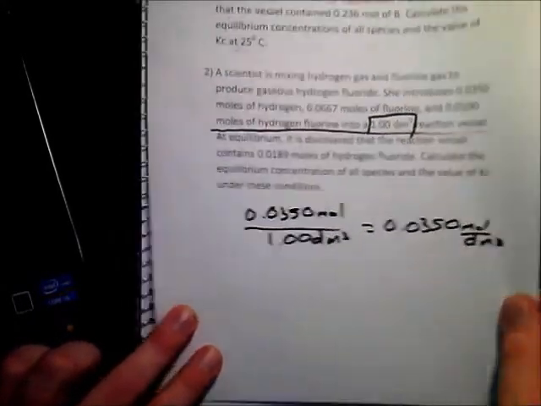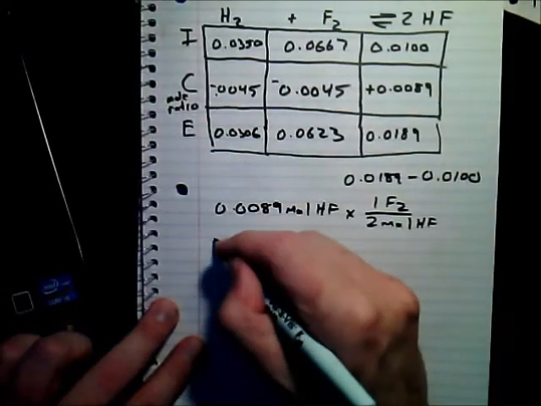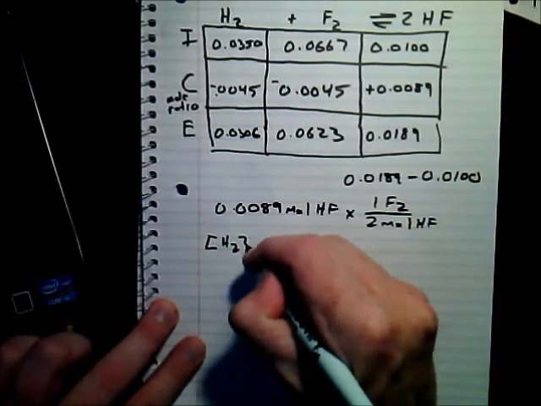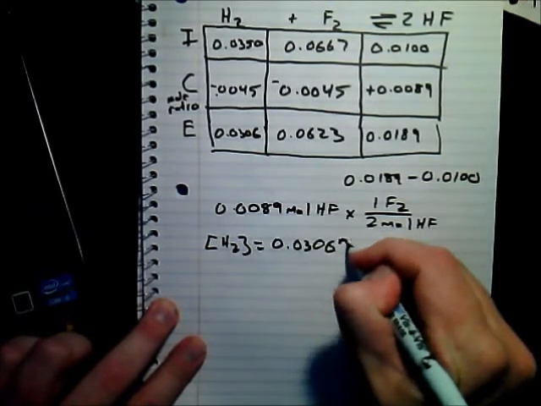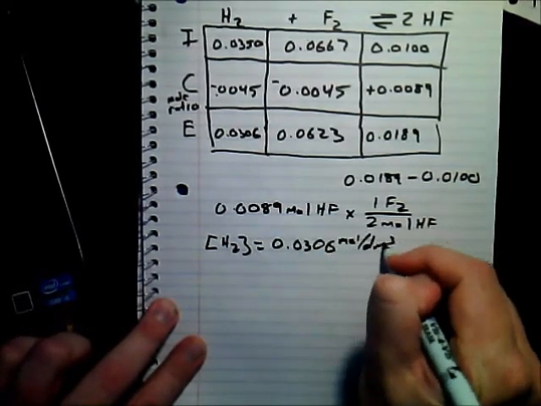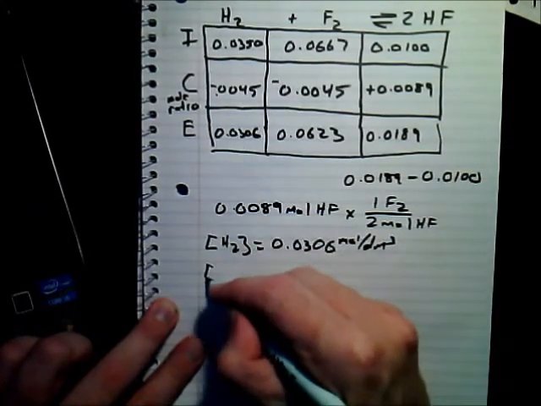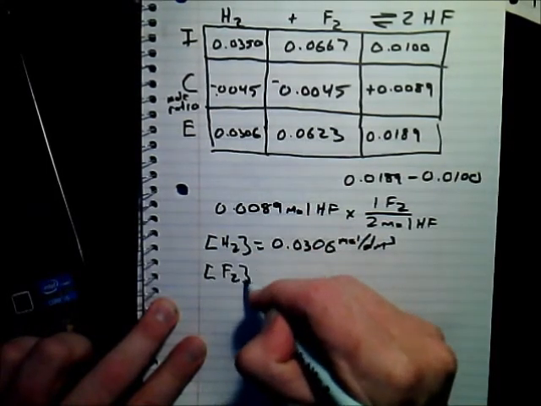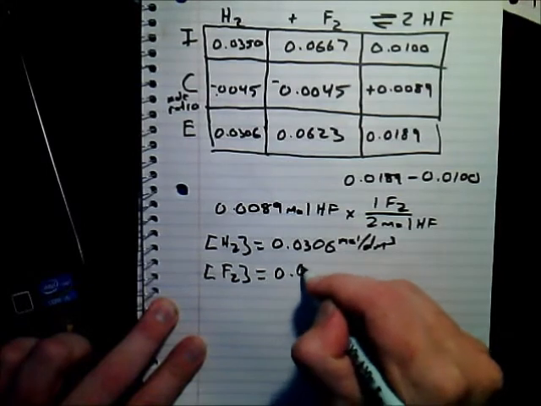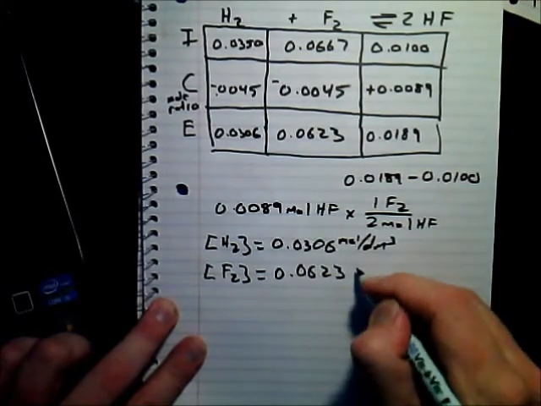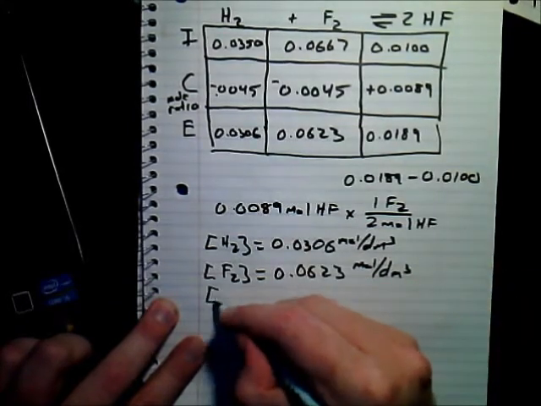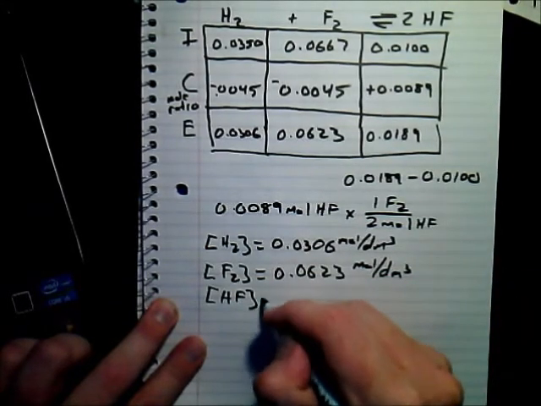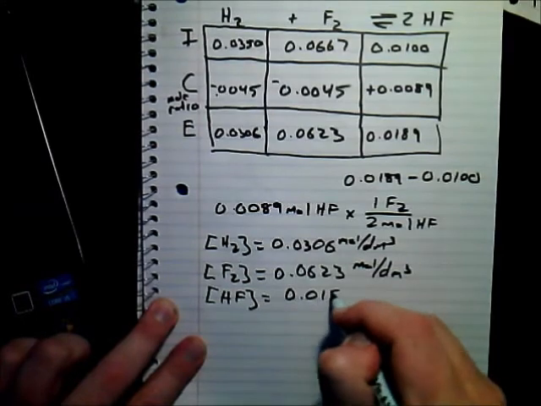And the value of Kc, so we're going to calculate that. So the concentration of hydrogen is 0.0306 mole per cubic decimeter, coming from right there. The concentration of fluorine is 0.0623 mole per cubic decimeter, and the concentration of HF is 0.0189.